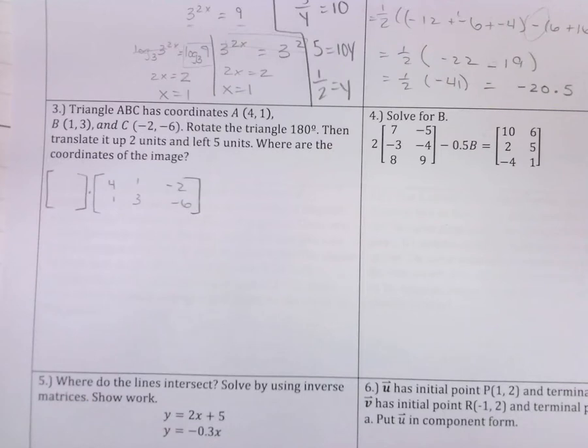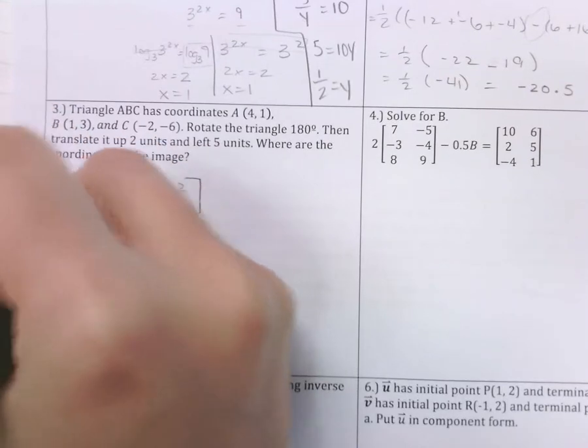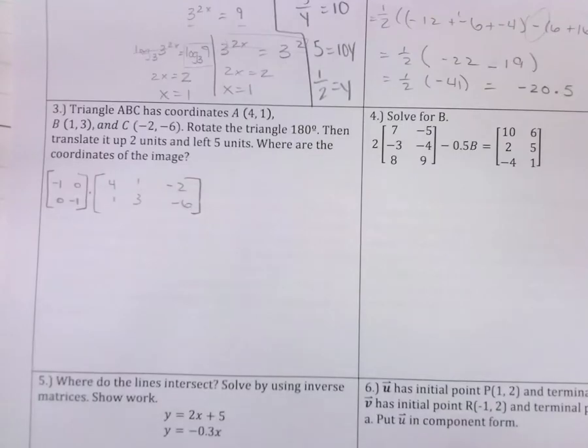Does anyone remember the 180 rotation matrix? That would be negative 1, 0, 0, negative 1. Very good, Kristen.